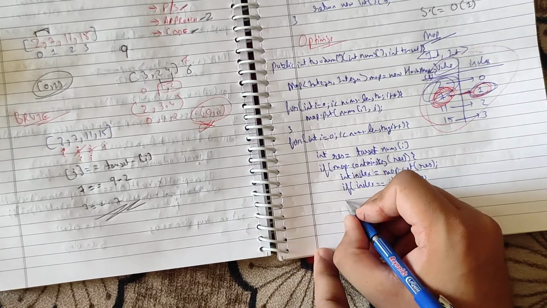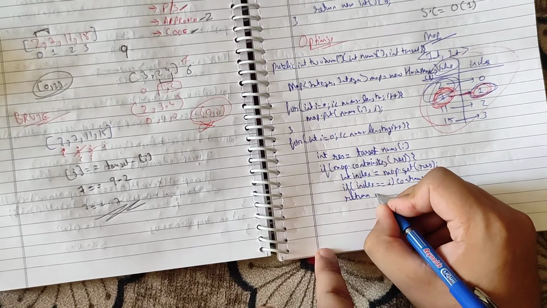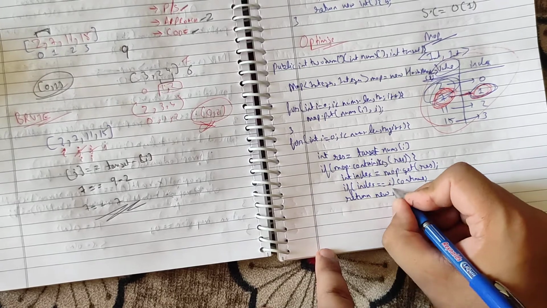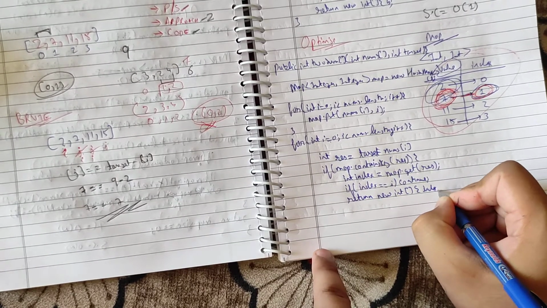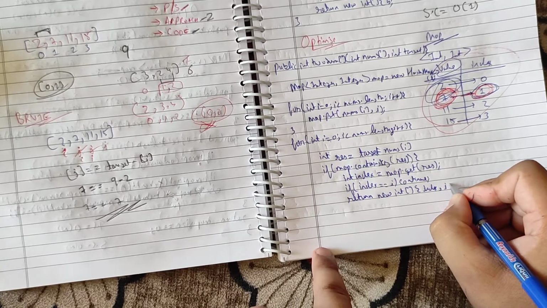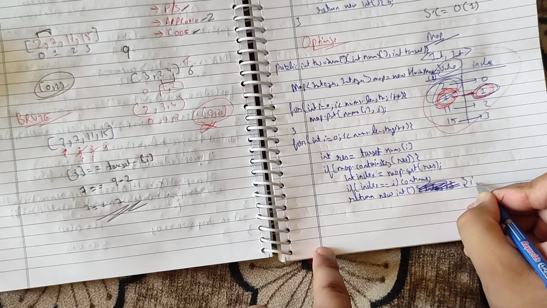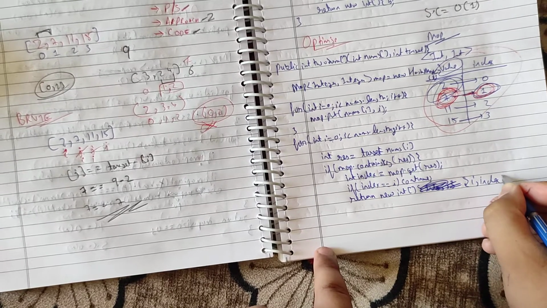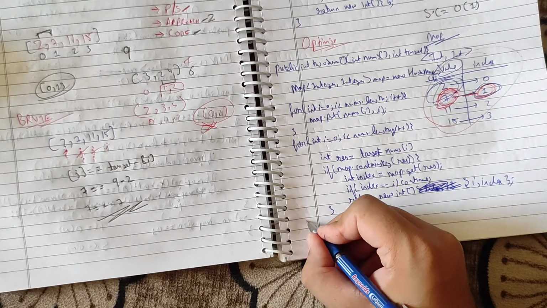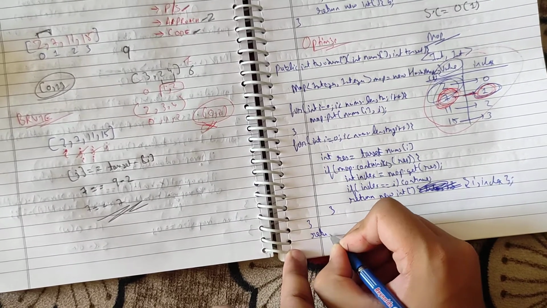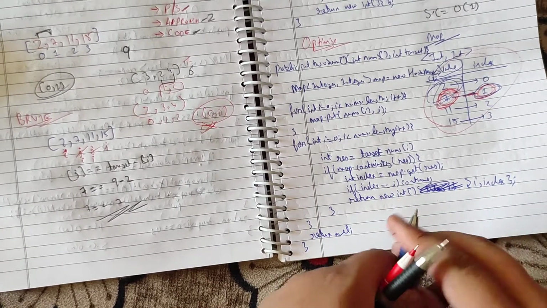Otherwise, return a new int array of index comma i. No, it will be i comma index. My mistake. i comma index. And you just did it. Finally, return null if you don't find anything, because we have to return something in the end.